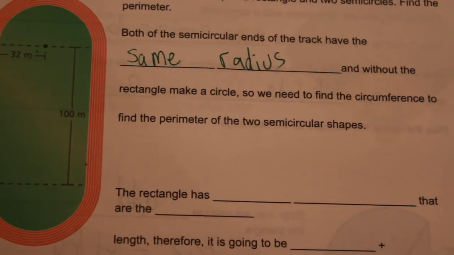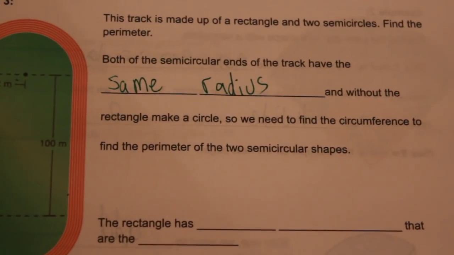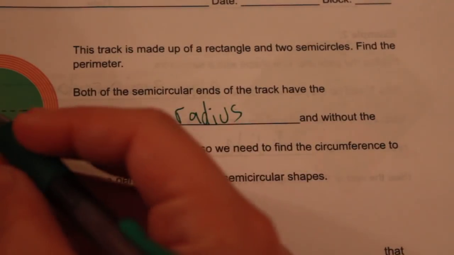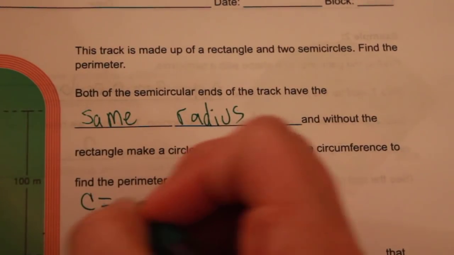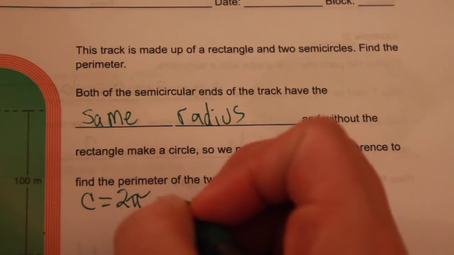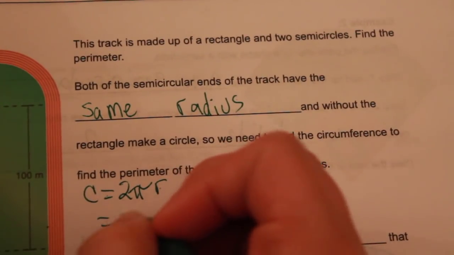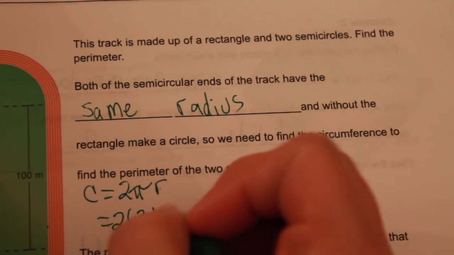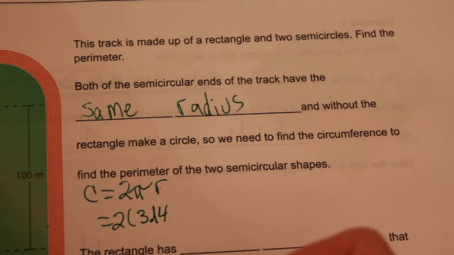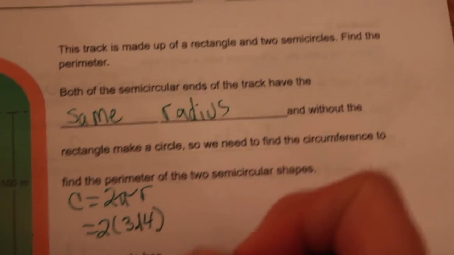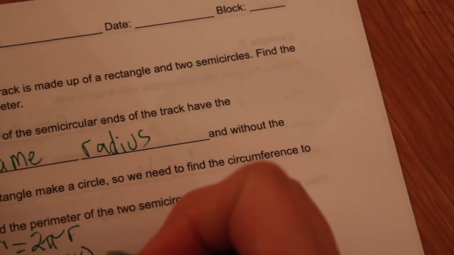And without the rectangle, they make a circle. So we need to find the circumference to find the perimeter of the two semicircular shapes. So, if we're looking for the circumference, since I have the radius, I'm just going to use that. 2 times pi times radius. I'm going to use 3.14 again for pi. Remember, you can use the fraction of 22 over 7 if you would like to use that instead.